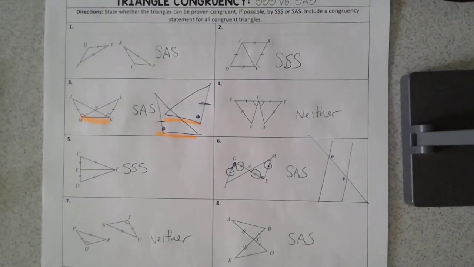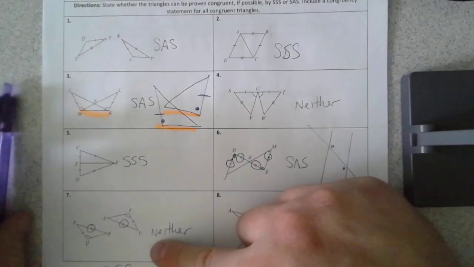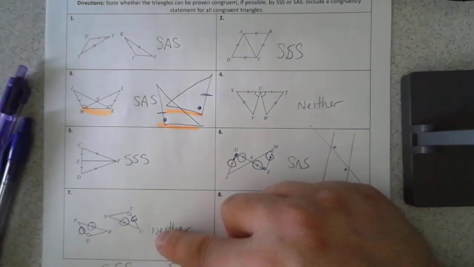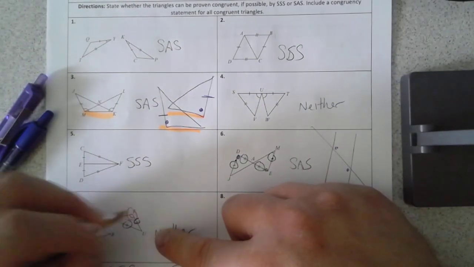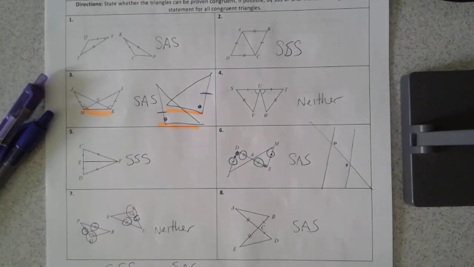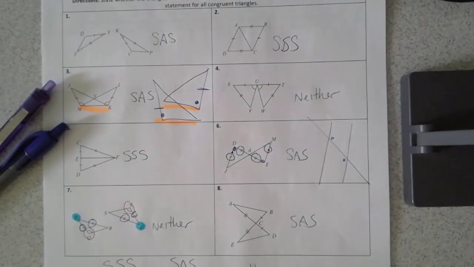Okay, number 7 is neither. Again, let's look at it. Look where the angle is. Do you see how I have that one side? Do you see how I have my second side? But look at this. See how my angle is not between the green and the blue? The green and the blue would have to make these angles right here.